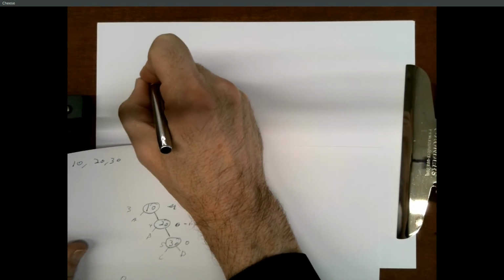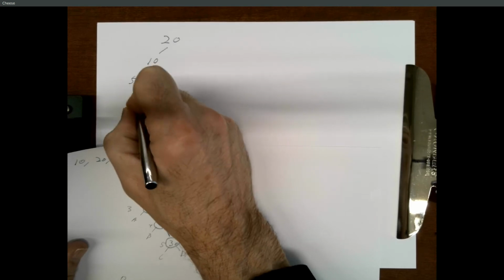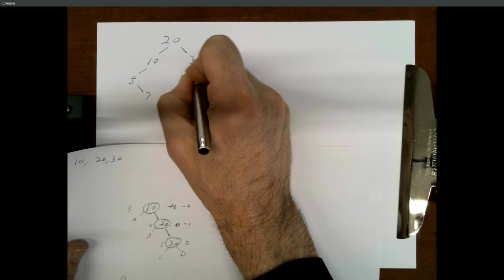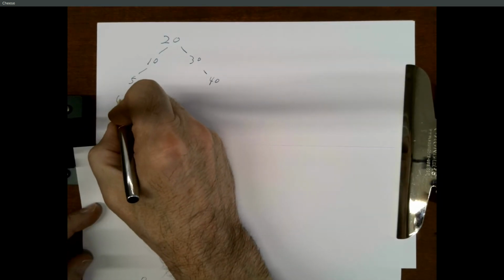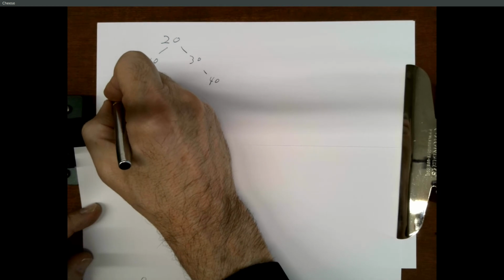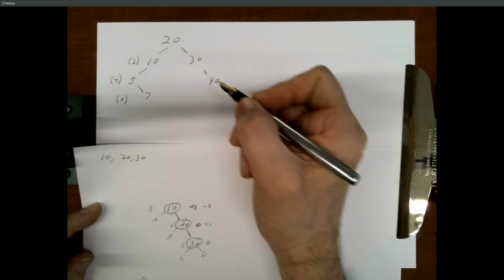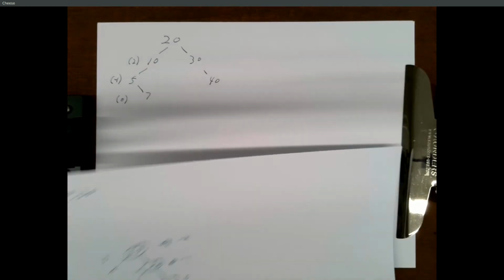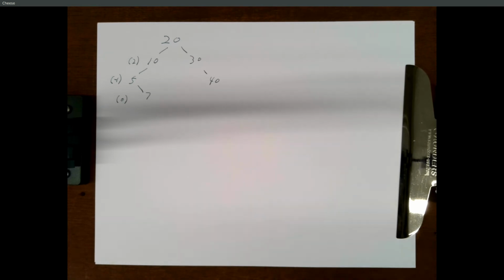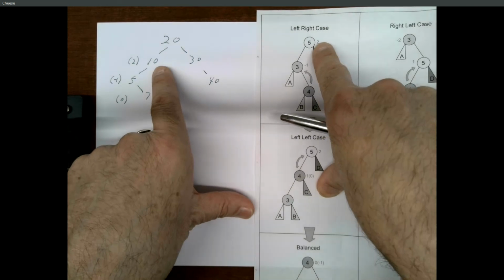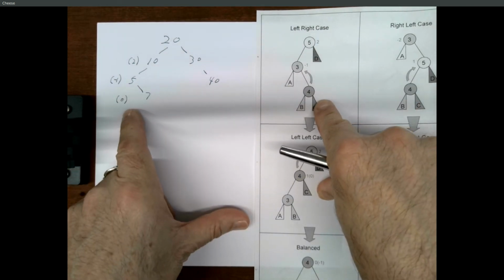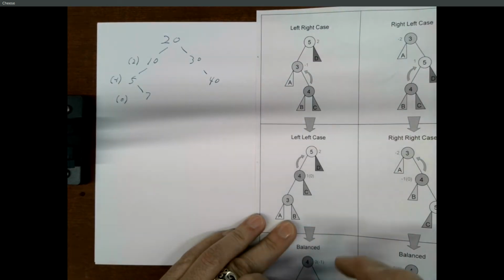So we have 20, 10, 5, 7, 30, 40, and the 30 and 40 aren't going to come into play here. And this has a balance factor, let me put these in parentheses, 0, -1, 2. Alright, so we've got a 2 and a -1, and then other stuff after that.